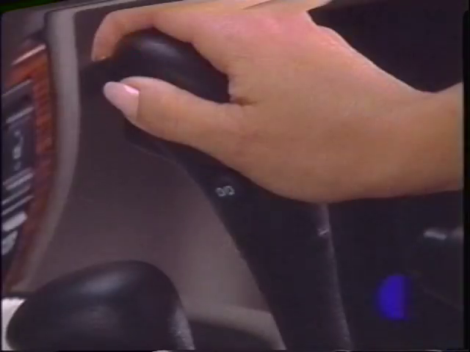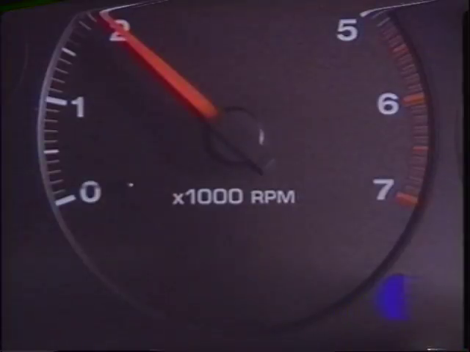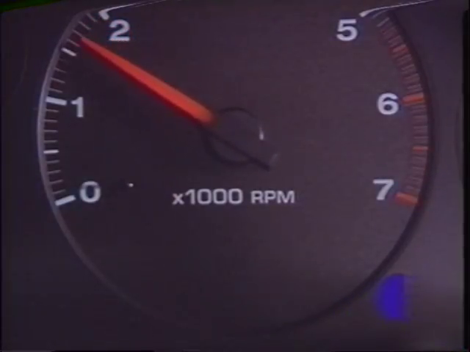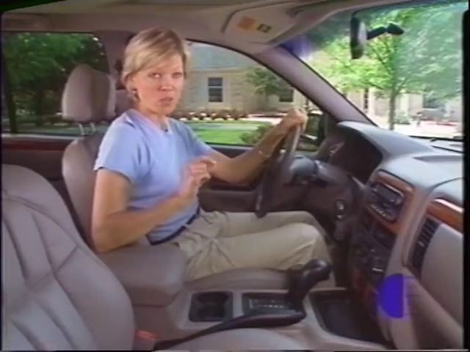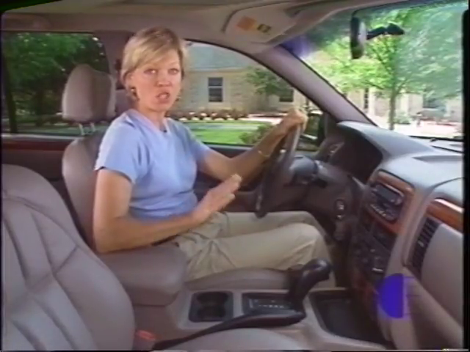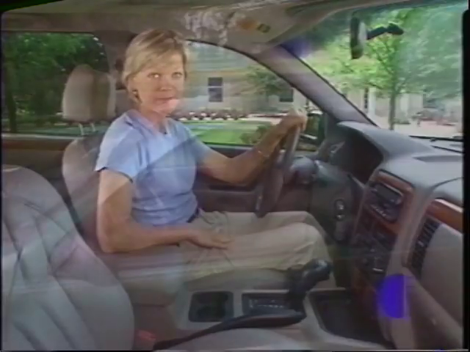Now to restore overdrive, press the switch again and the light will turn off. Overdrive is automatically restored each time you turn the ignition on, so you'll need to press the OD-off switch each time you wish to lock it out.